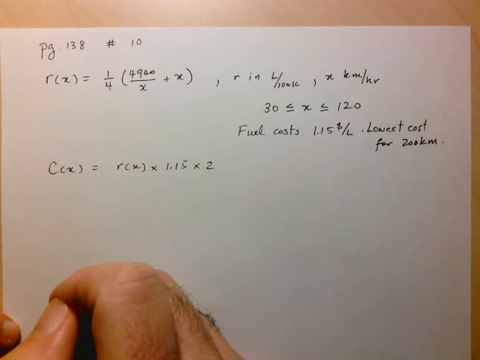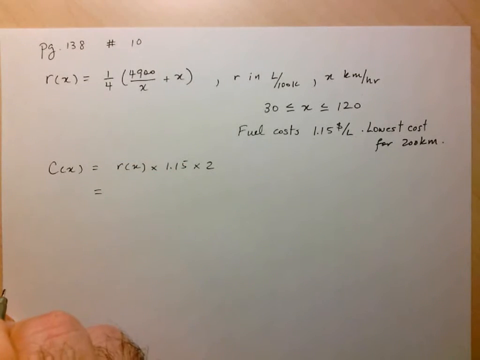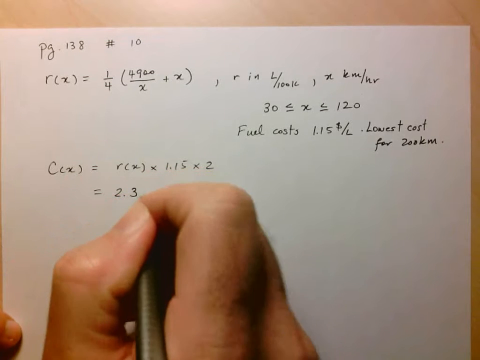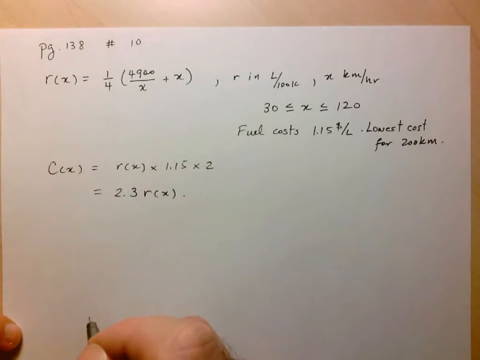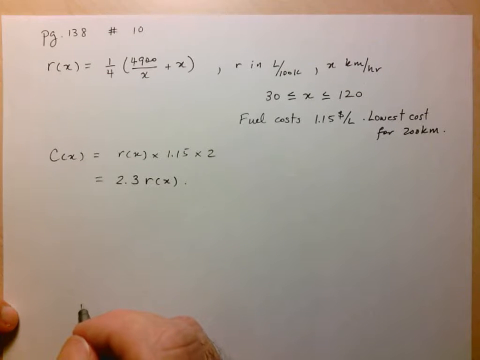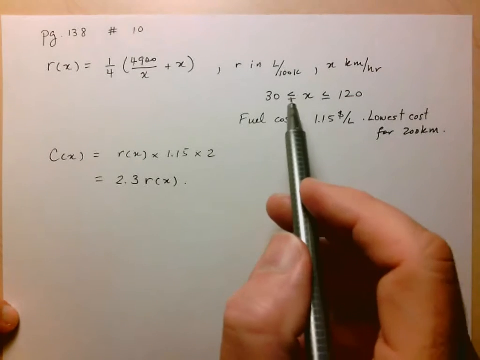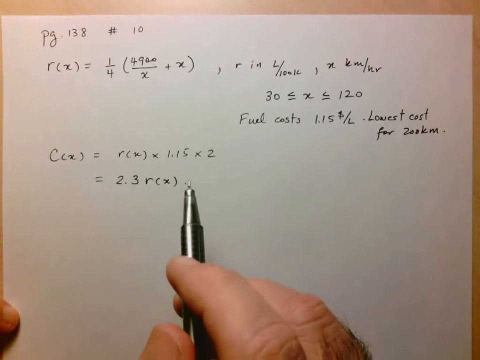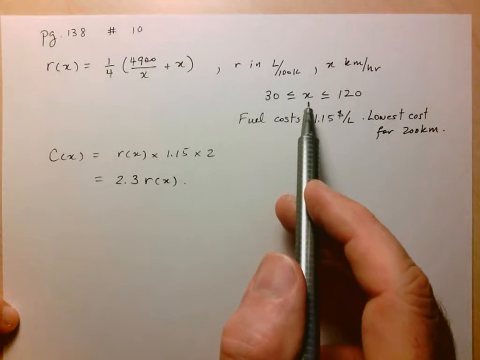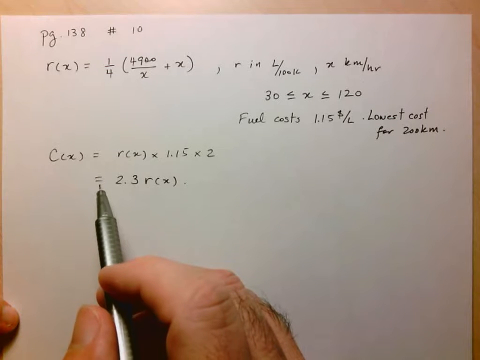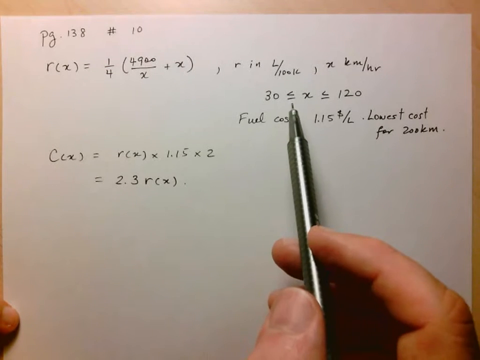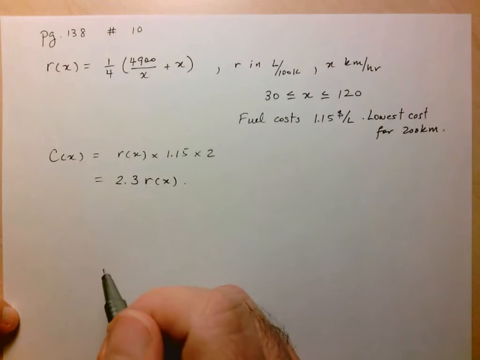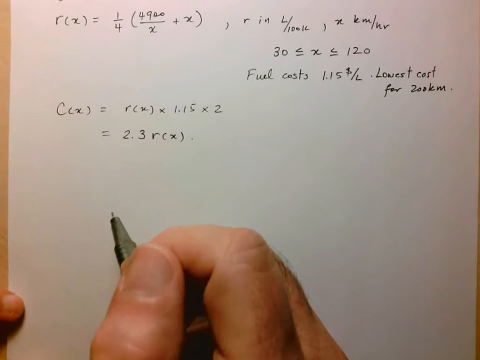So our cost function is just going to be 2 times 1.15, so that's 2.3 times R(x). And again, we still have the same boundaries here, from 30 to 120 kilometers inclusive. What's nice about this is that if we're looking for a minimum cost, all we have to do is work with the critical points and the endpoints, and whichever one of those gives us the lowest cost is going to be our answer. So let's go ahead now and do this.